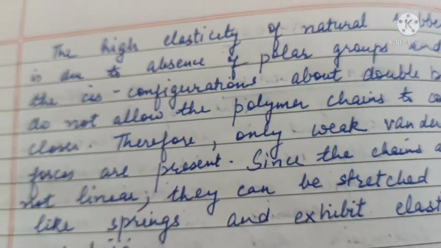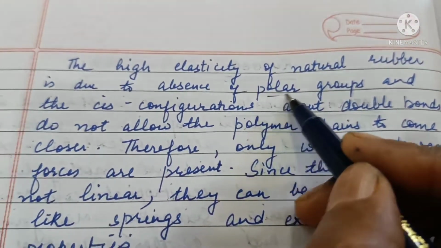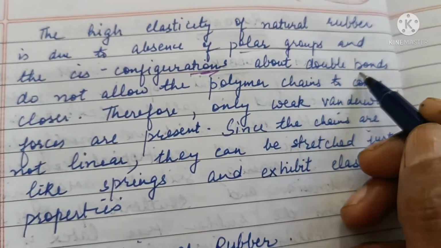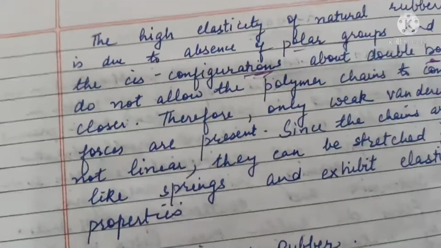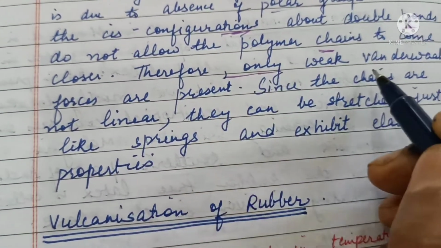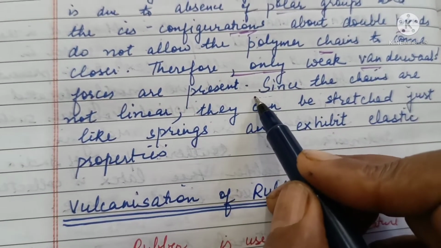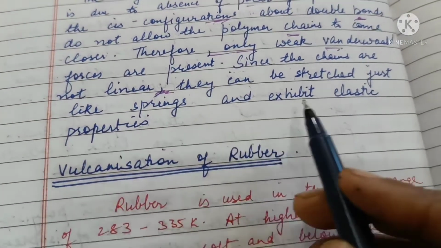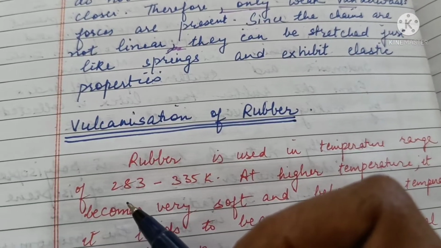The high elasticity of natural rubber is due to absence of polar groups in the cis configuration about double bonds. These do not allow the polymer chains to come closer, so only weak van der Waals forces are present. Since chains are not linear, they can be stretched like springs and exhibit elastic properties.